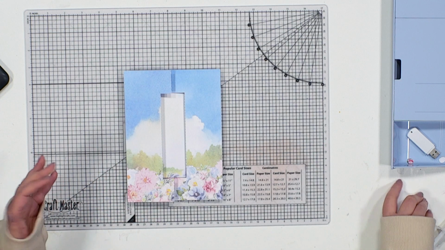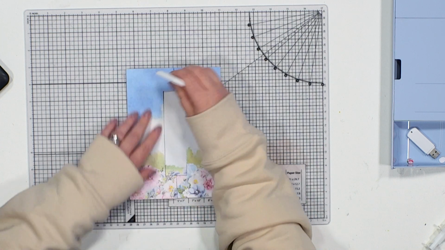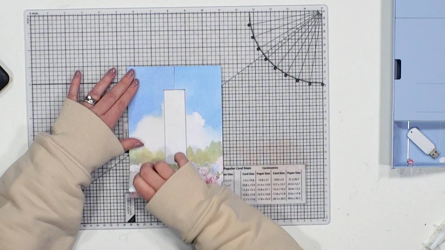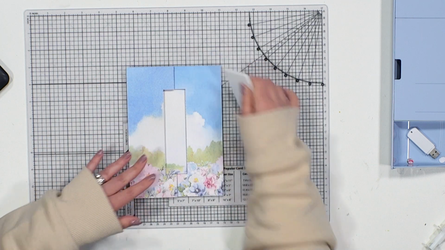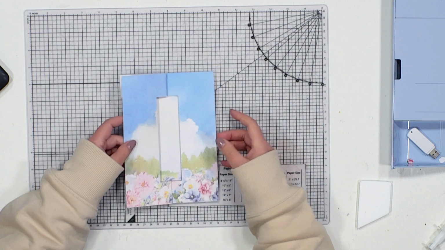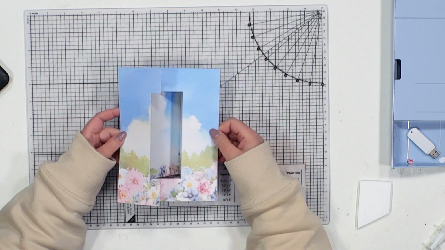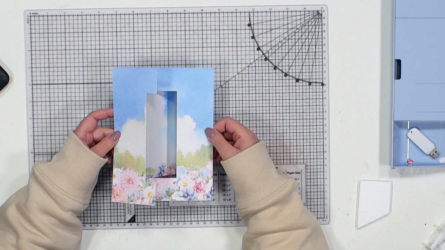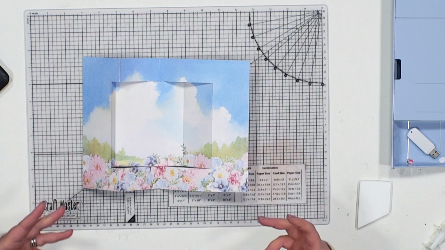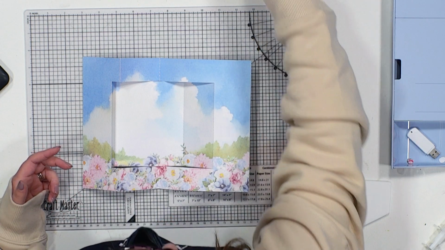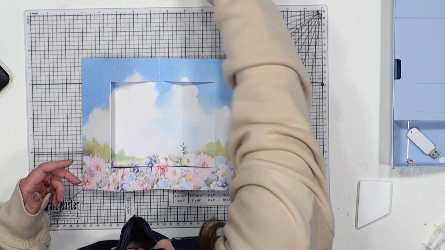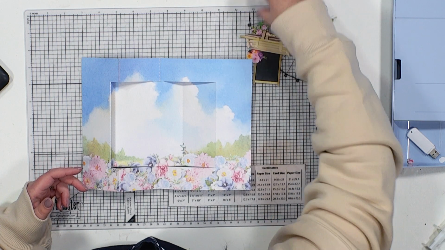Whenever you've got things like a score line, you want to go ahead and burnish them all down. Just use something like a little bone folder, just make everything nice and neat and crisp. But that gives us our background card design that then opens up in that kind of fun pull-out fashion like so. From here, of course, we have the wonderful elements on this USB that we can go ahead and decorate through the card as well.